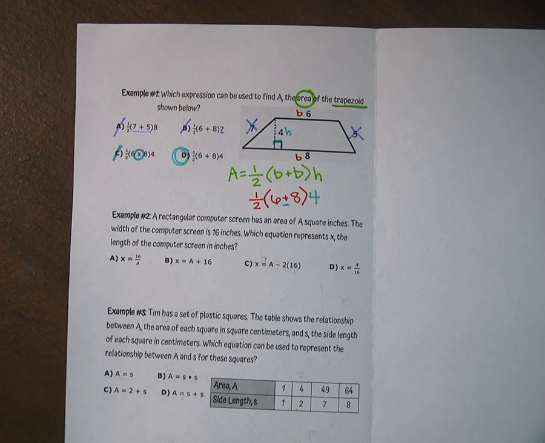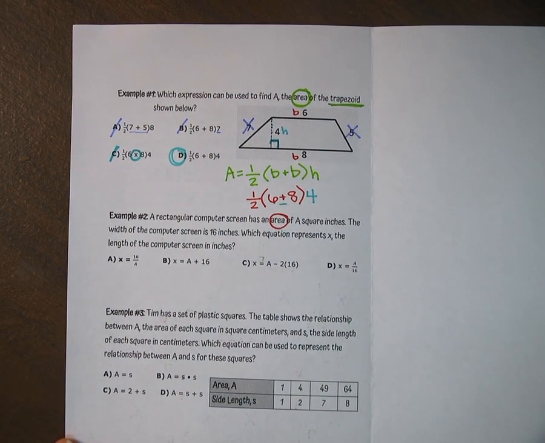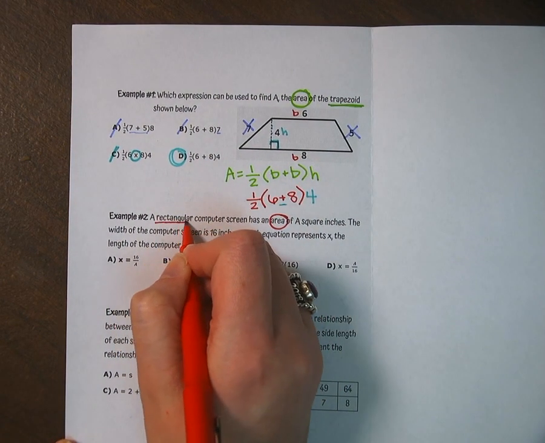All right, example number 2. A rectangular computer screen has an area of A square inches. The width of the computer screen is 16 inches. Which equation represents X, the length of the computer screen in inches? So first thing I saw was area. So that means we need to write the formula, and it tells me it's a rectangular computer.